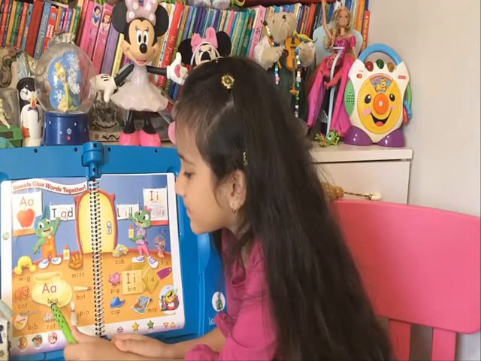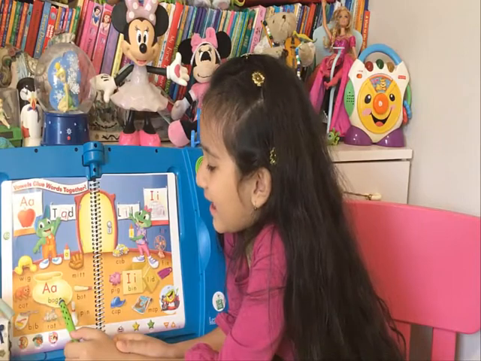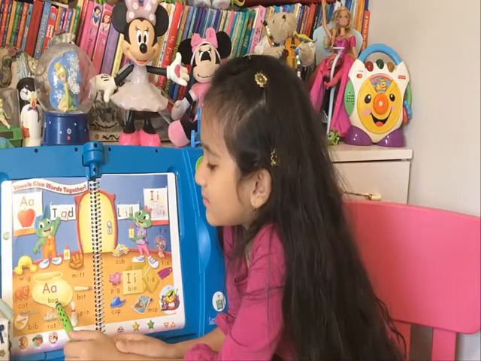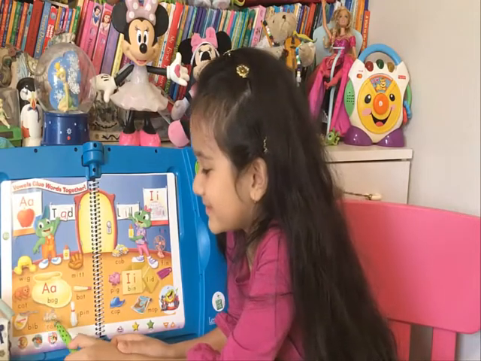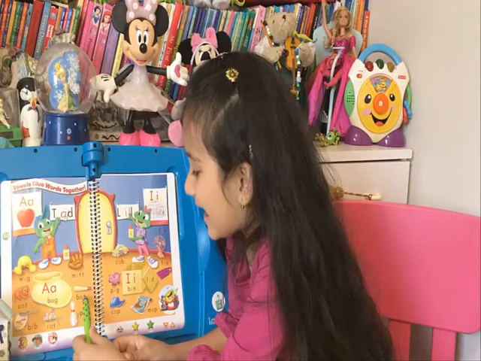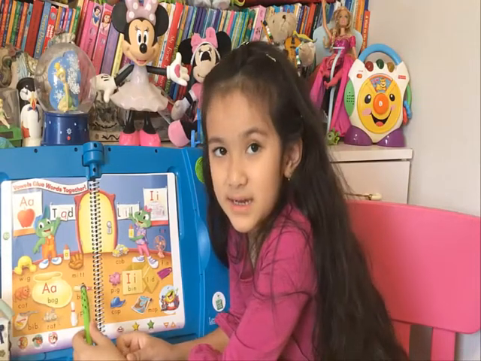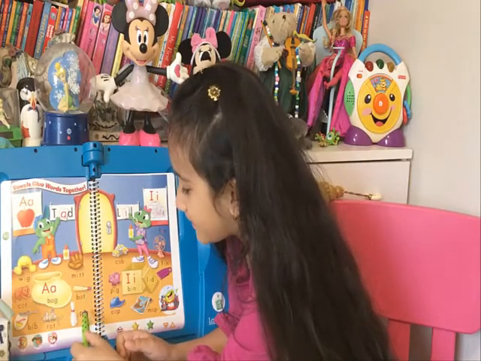Bag. B. A. G. Bag. This is easy. B. A. T. Bat. Pin.